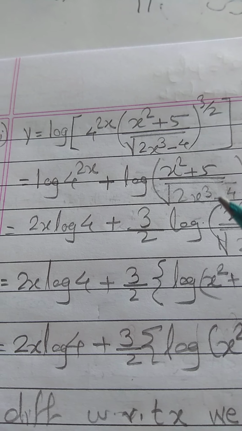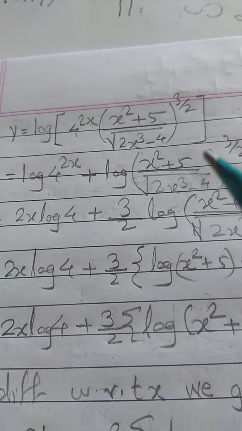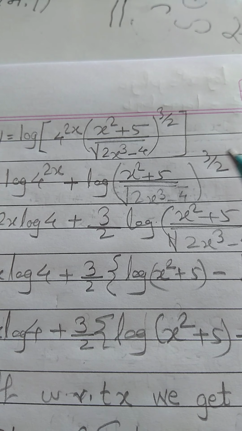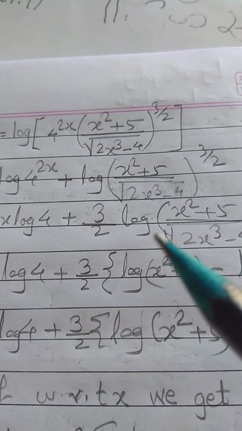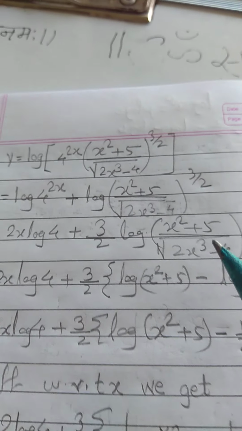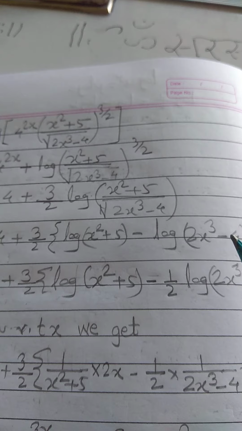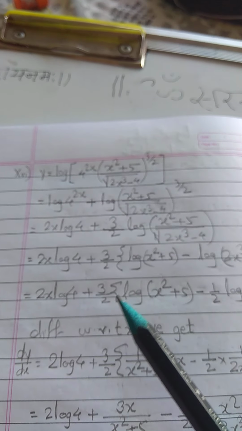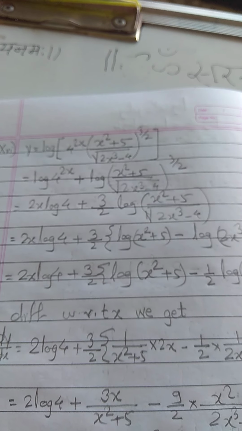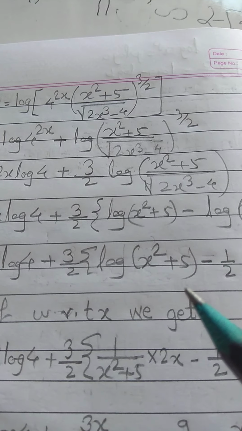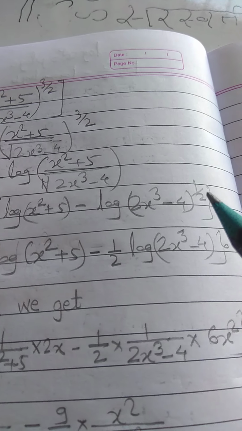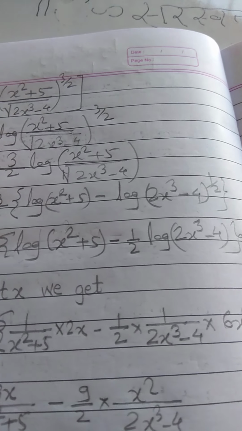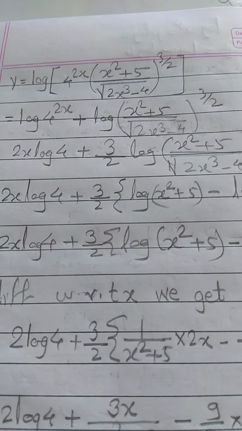Now here log of a by b, it will become, first of all we have to treat this 3 by 2. So log of bracket raised to 3 by 2, 3 by 2 will come down. Okay. Now log of a by b is nothing but log a minus log b. Now 3 by 2 as it is, log of x square plus 5 also as it is, minus this power half will come down, log of 2x cube minus 4. So function is simplified now.